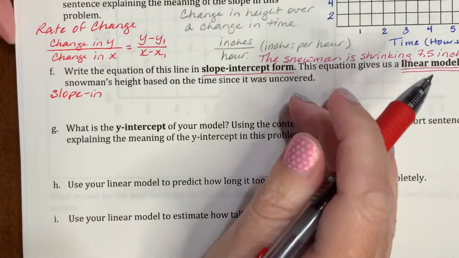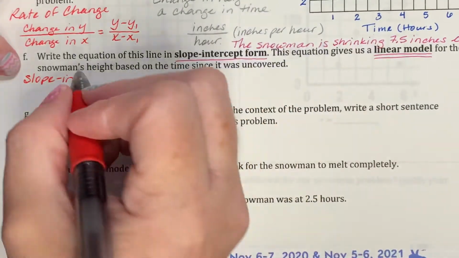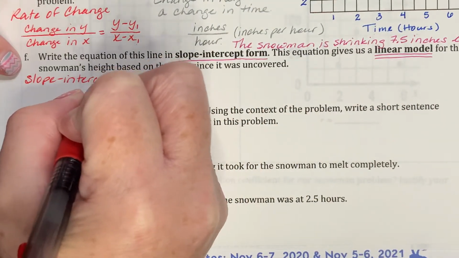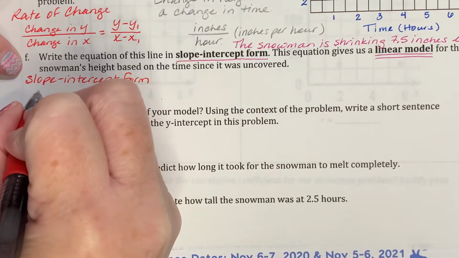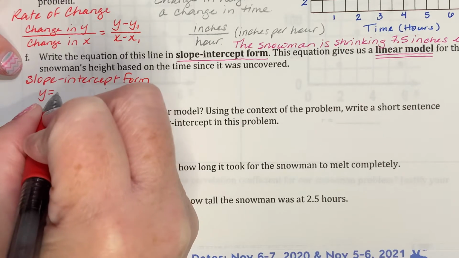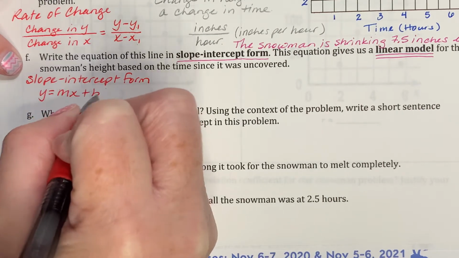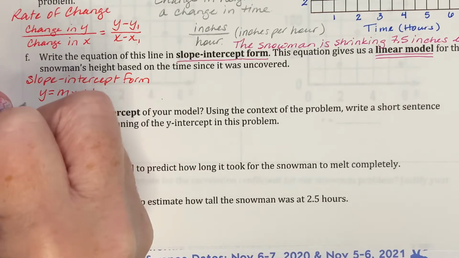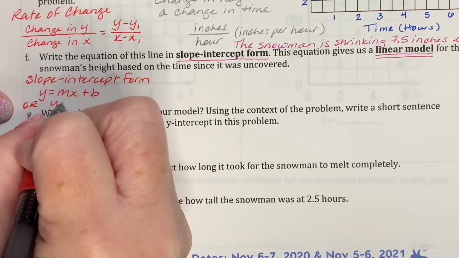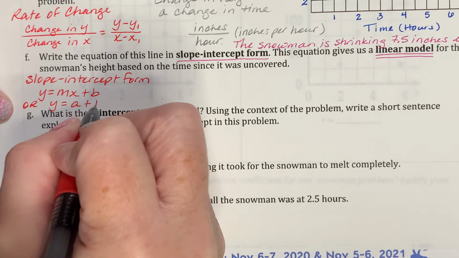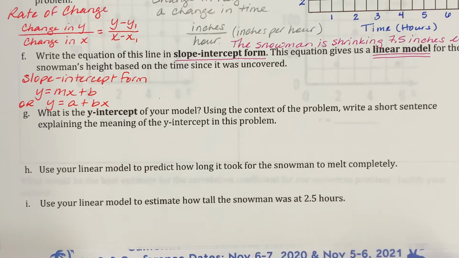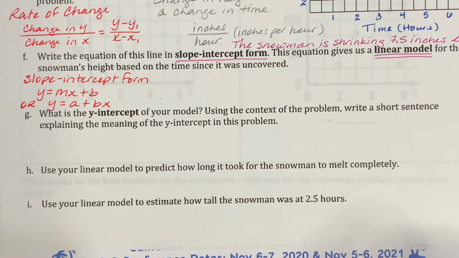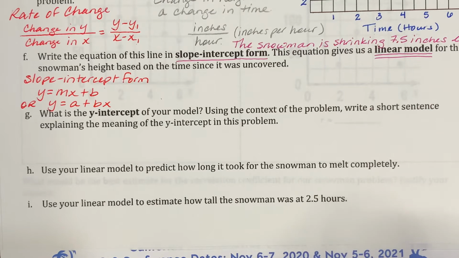Slope-intercept form is essentially the one that's most often used: y equals mx plus b, or sometimes y equals a plus bx. They are the same equation. They're just using different letters to denote different stuff. Do I care which one you use? No, because they are the same.